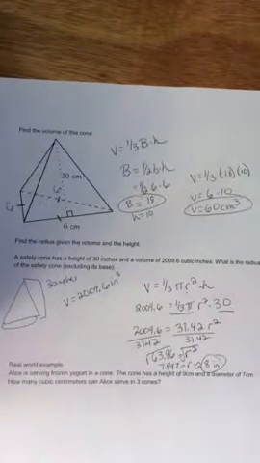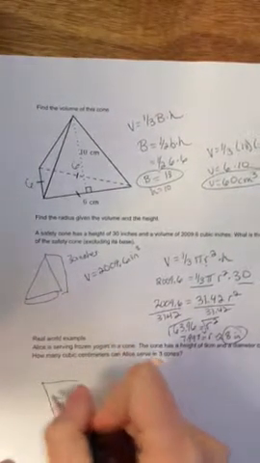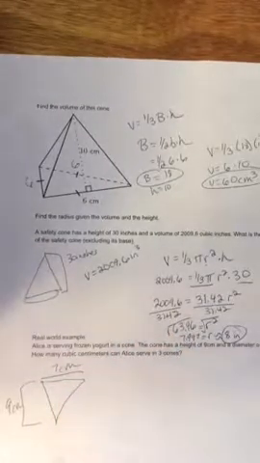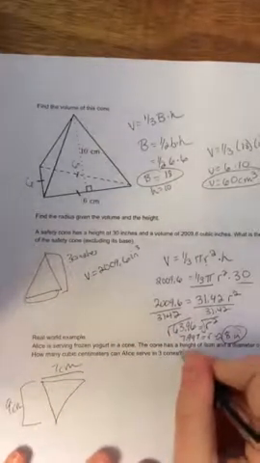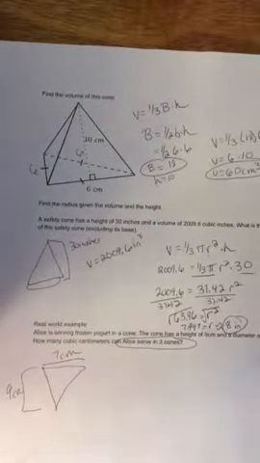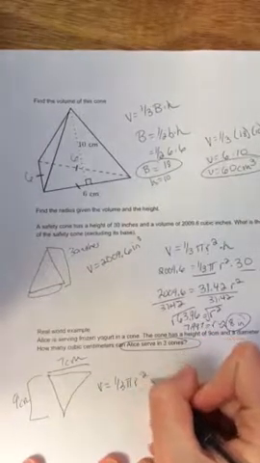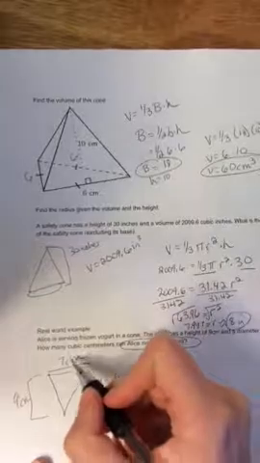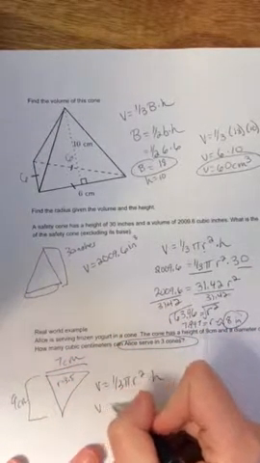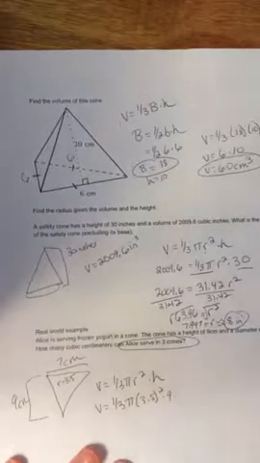Alice is serving frozen yogurt in a cone. So we have our cute little ice cream cone here, and it is 9 centimeters tall with a diameter of 7 centimeters. How many cubic centimeters can Alice serve in 3 cones? So let's find out how much she can serve in 1 cone. Volume equals 1/3 pi r squared times the height. They gave me the diameter, so r actually equals 3.5. So V equals 1/3 pi times 3.5 squared times 9.